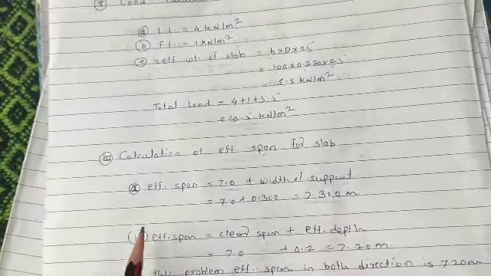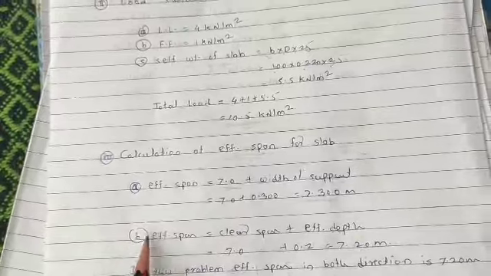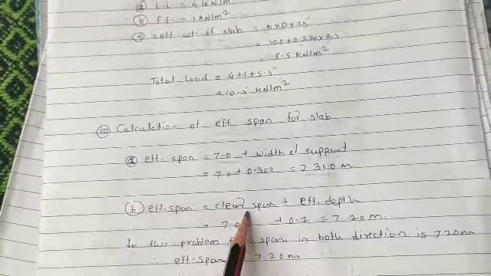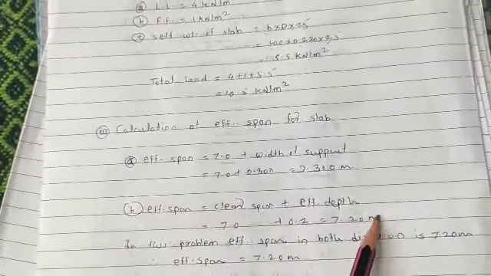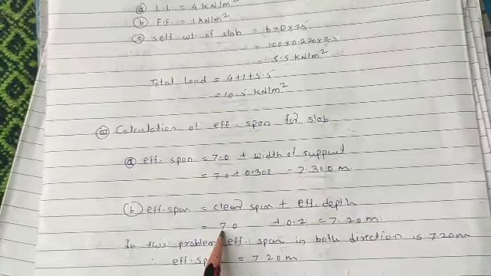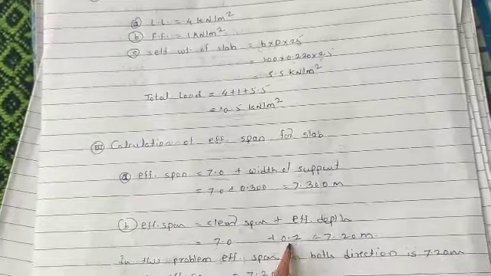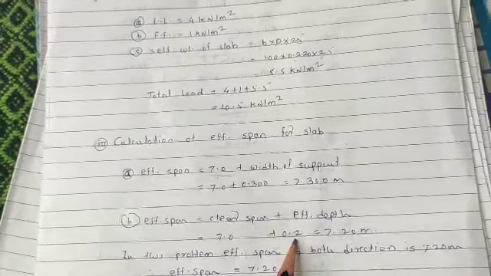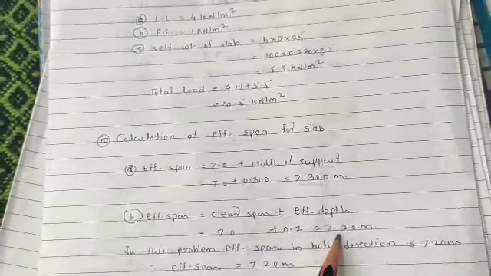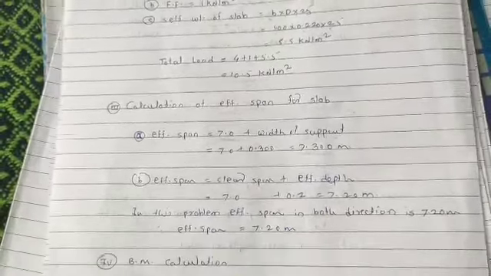Next, we also have to calculate the effective span by the second consideration. Effective span is equal to clear span plus effective depth of the slab. So 7, that is the clear span, plus the effective depth of the slab, which we calculated as 200 mm in step number 1. So it will be 0.2. So we are getting the effective span as 7.2 meter.